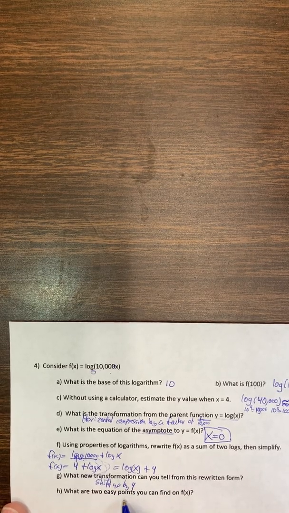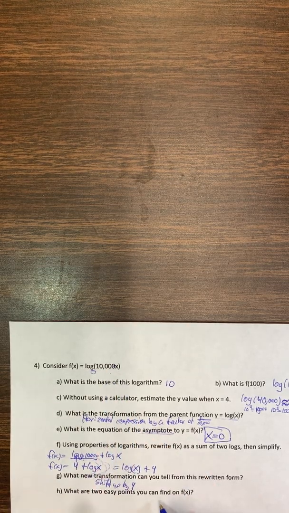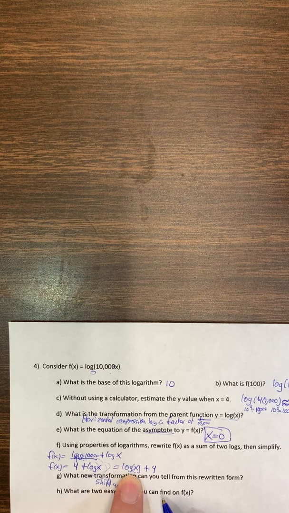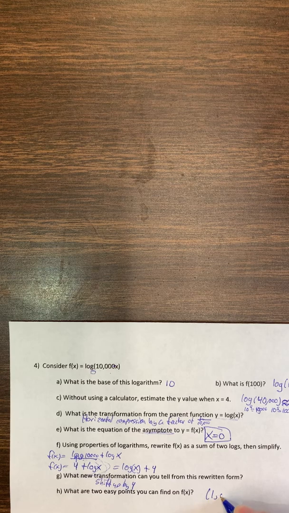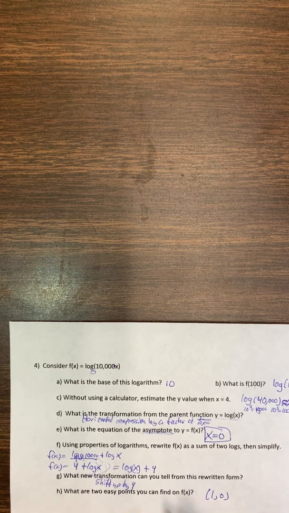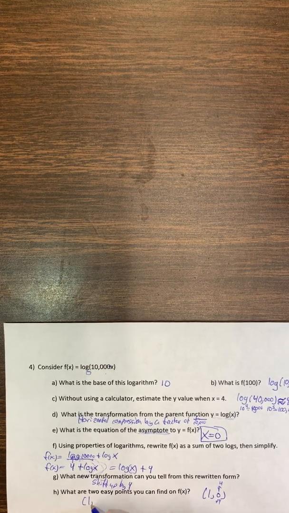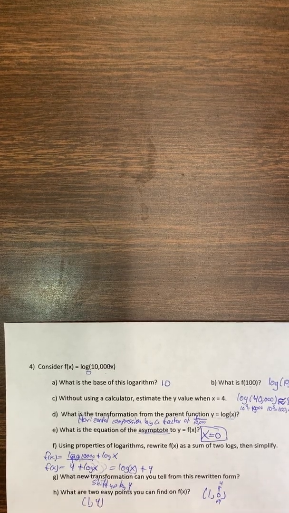What are two easy points we can find? Well, actually I'm going to use this one. I find this version easier to use than this. I know that this is a log parent function, which makes it easier to find easy points. I know the log parent function would have the point (1, 0) on it. And if that gets shifted up by 4, it'll add 4 to the y value. And so one easy value is (1, 4).